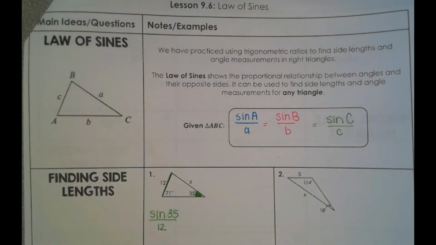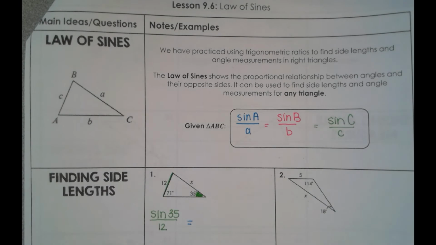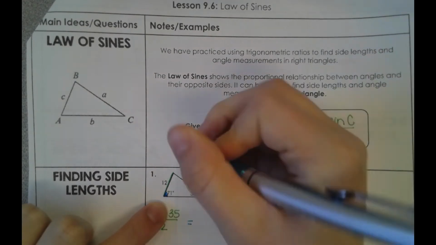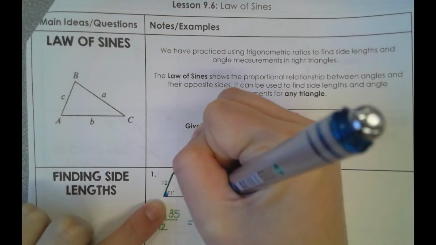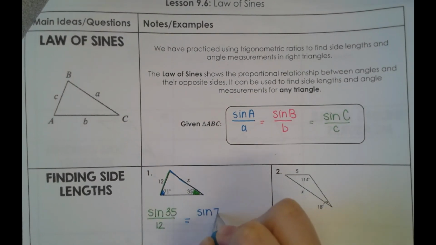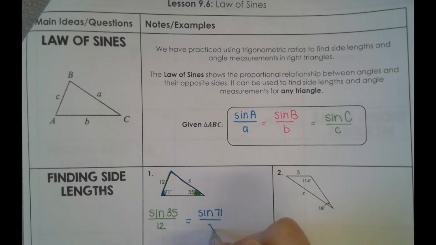That's equal to, and then I can pick another pair. We don't have to have all three pairs. We only need two pairs. So notice how this 71 degrees is across from x. So sine of 71 over x.